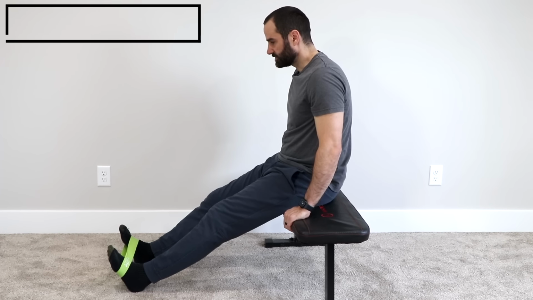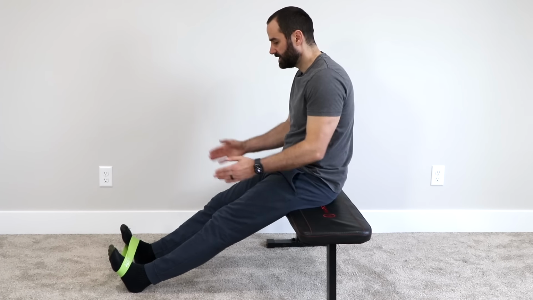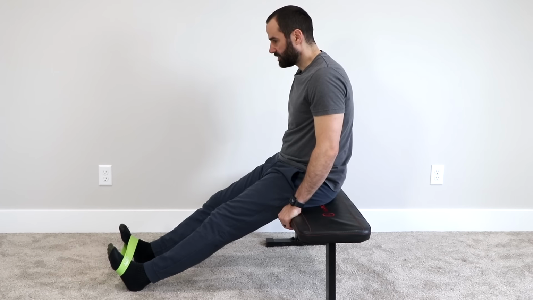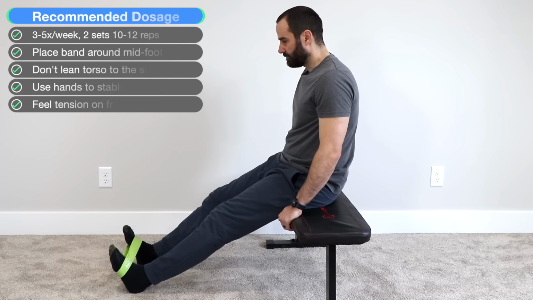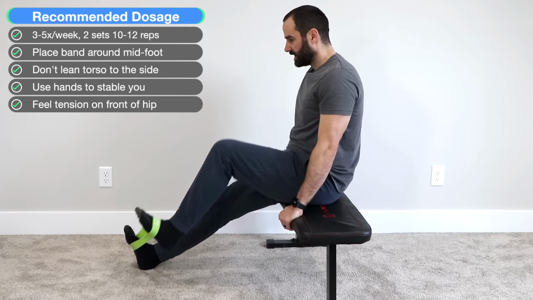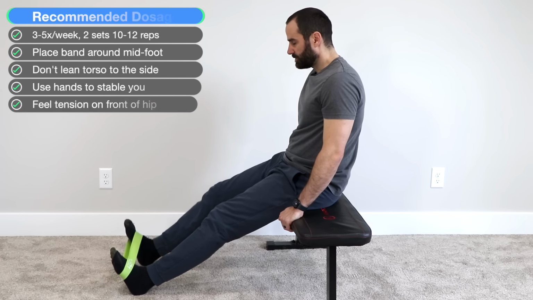Banded version level one. So in that same seated position, put a lightweight PT band around your midfoot, keep your feet about shoulder width apart, and then pull one foot up towards your chest using your hip flexor, and then repeat on the opposite side. Again, try not to tilt your torso at all, and use a lightweight PT band, and then progress to level two when you're ready.